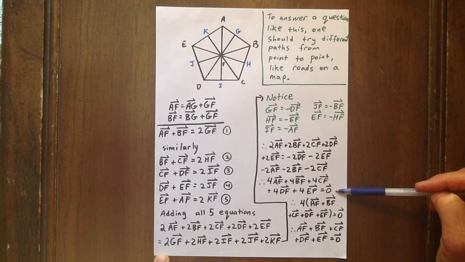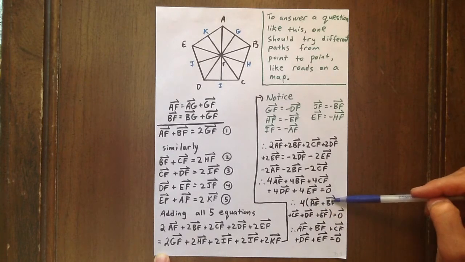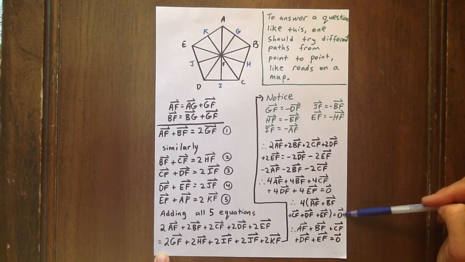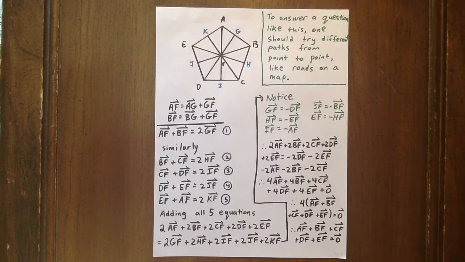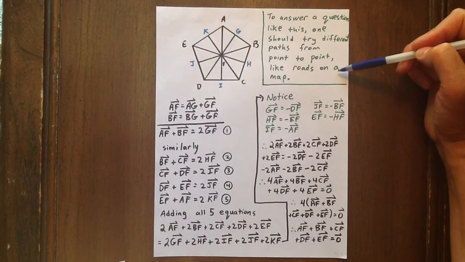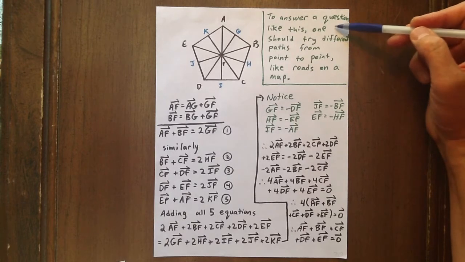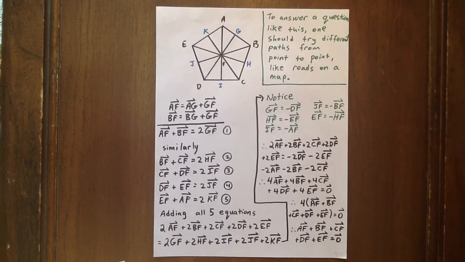Now we can see an opportunity here to factor out the number 4, and we get 4 times AF plus BF plus CF plus DF plus EF equals 0. Divide each side by 4, and we realize that we've proven exactly what we were asked to. So ultimately the moral is you want to try different paths from one point to another, and then see if you have an opportunity to cancel out vectors that are negatives of each other. That approach will often get you the right answer.